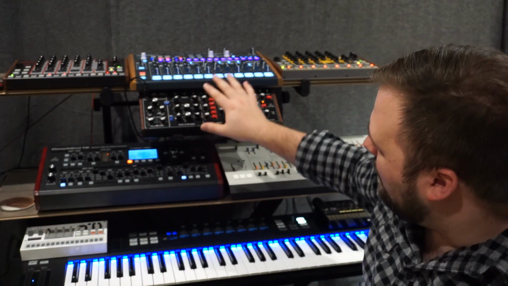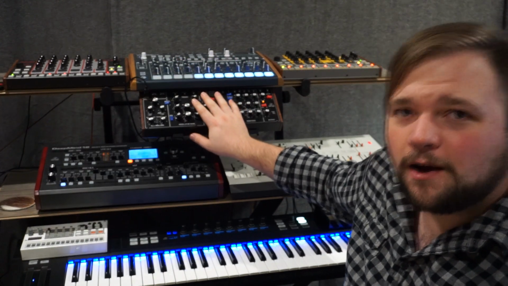So, what do you guys think of the Deepmind? What do you guys think of Behringer's foray into synthesizers overall? We've already done a video on the Behringer Model D, which is right up here. It's a Moog Model D clone made by Behringer.